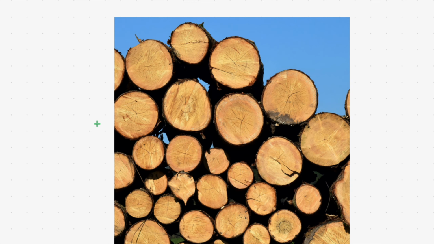So, logs are trees. Just kidding. Okay, now we're talking about the math log.